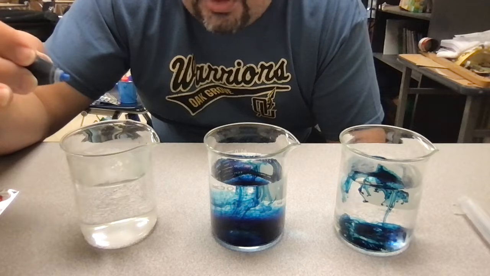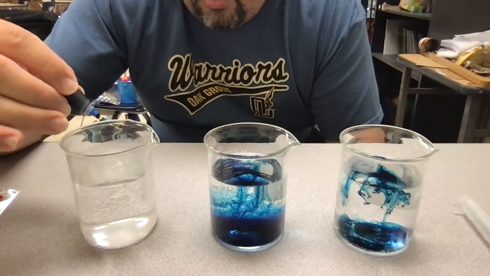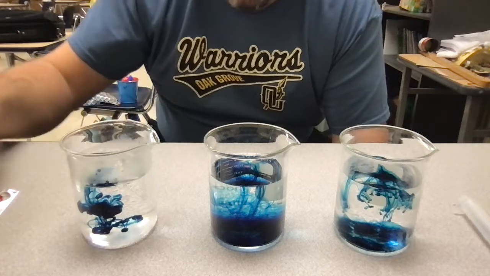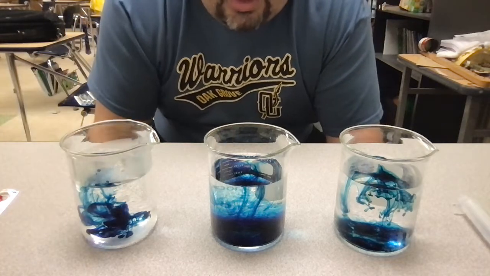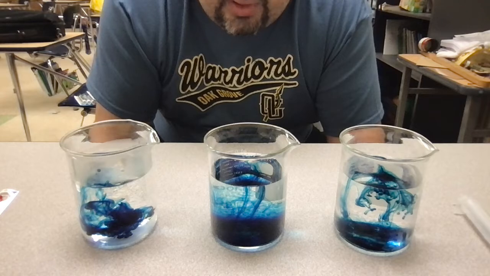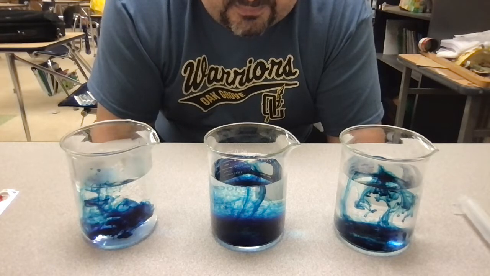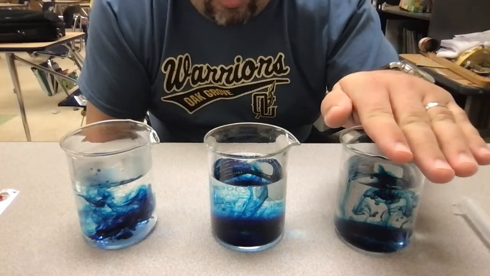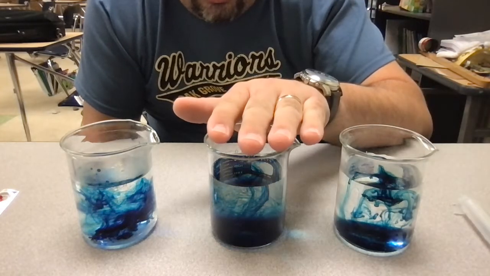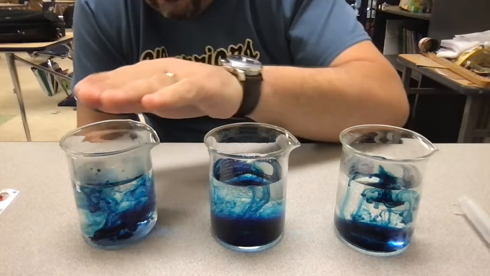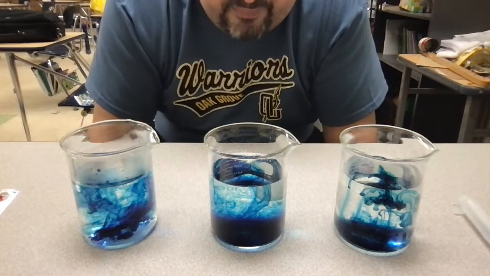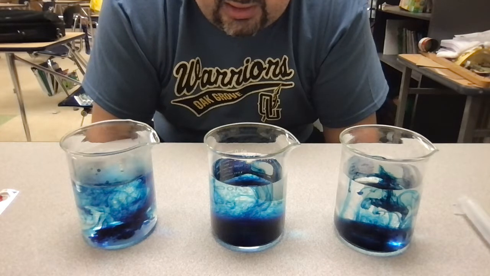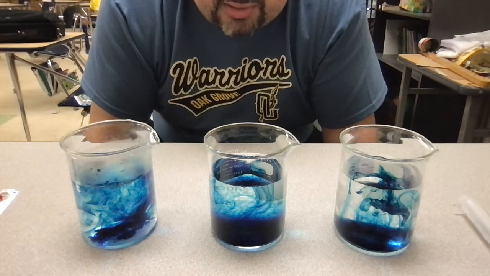And let's see what happens with our hot water. 1 and 2 drops. And give it a second to take a look and see what we have here. Again, 3 different temperatures of water. Our cold water here, our room temperature water here, and our hot water. And you can see that the food coloring is reacting differently in all 3 containers.